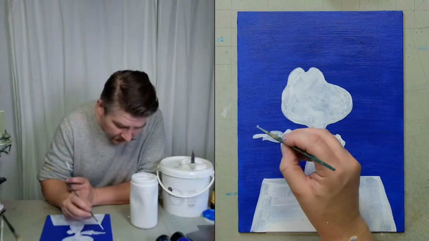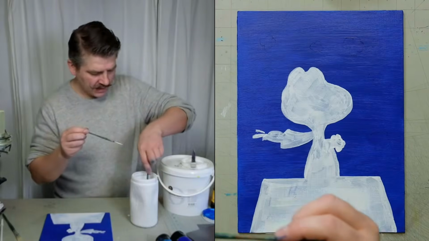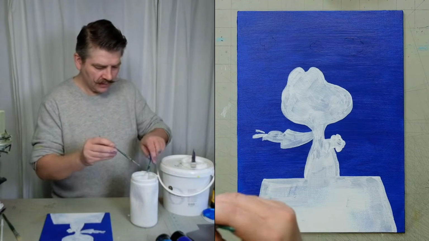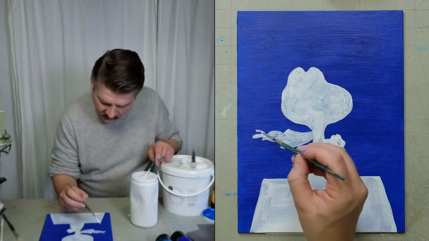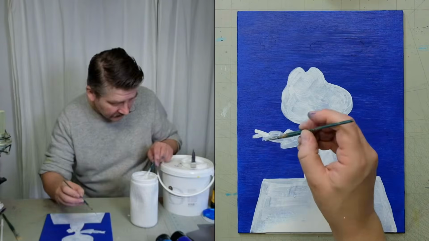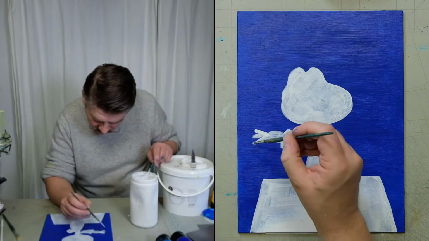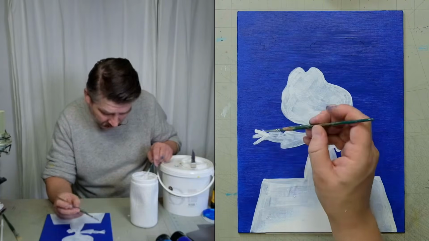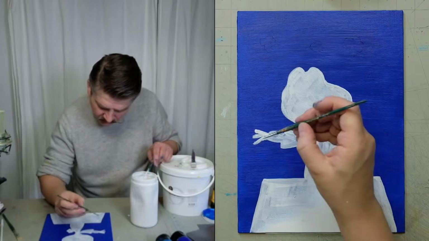The great thing with this painting too is we're going to outline everything with black at the very, very end. So if some of these edges are a little bit messy, we can clean them up pretty easy with either a Posca pen or just black outline with a paintbrush.